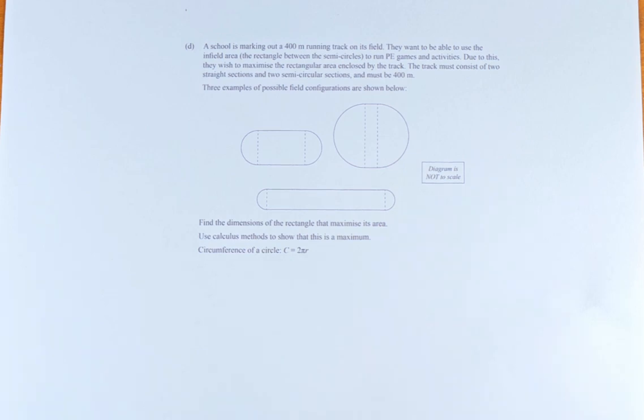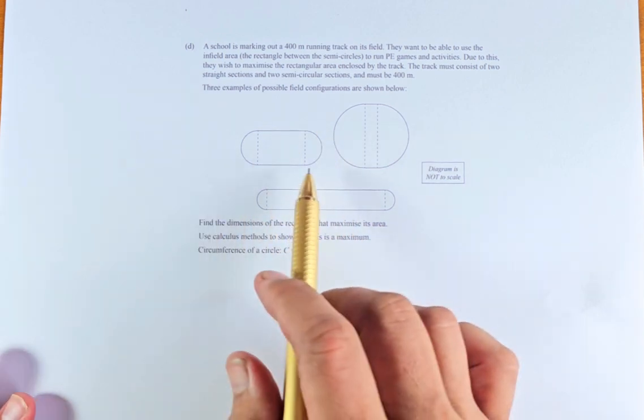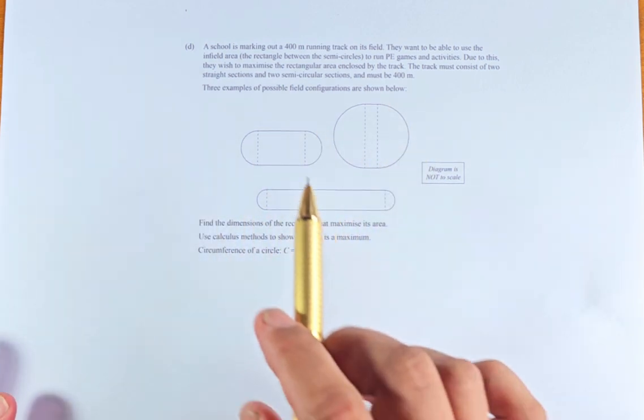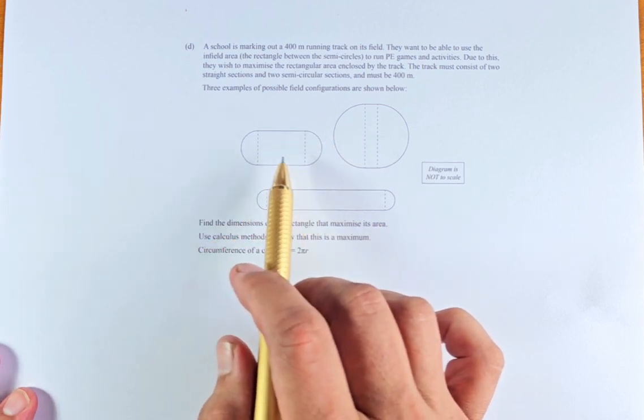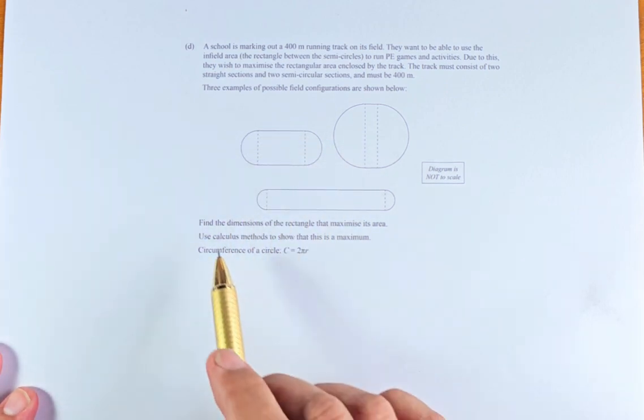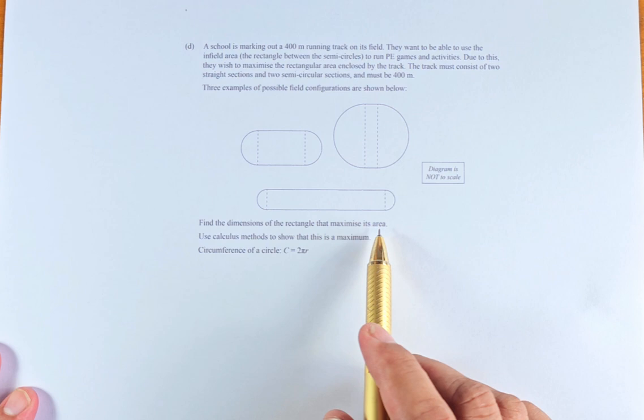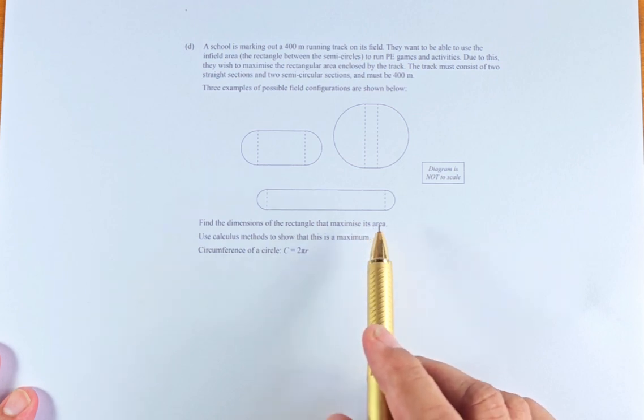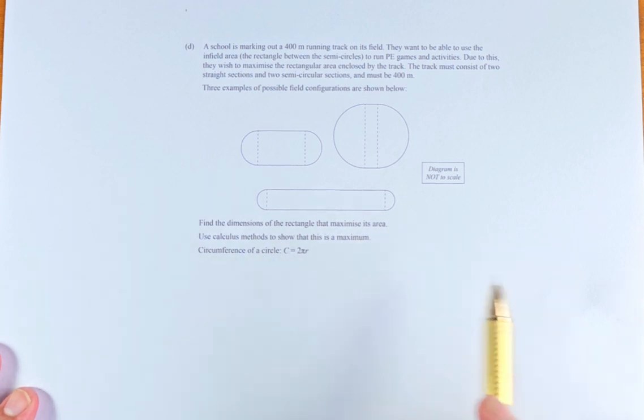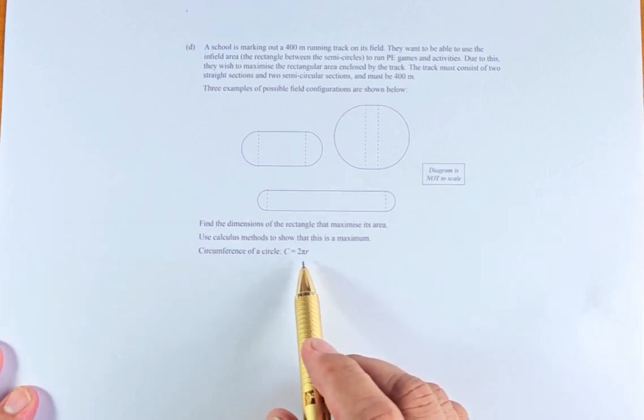Three examples of the fields are shown below. So it could be this shape, or this shape. So you have a straight line and two semicircles. Find the dimension of the rectangle that maximizes its area. Remember, the area to maximize, use calculus method to show that this is the maximum, and the circumference of a circle has the formula C equals 2 pi r.